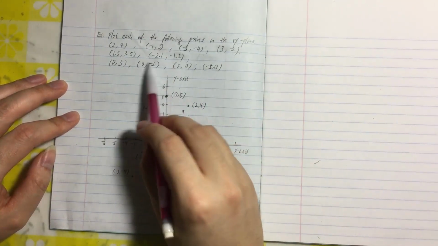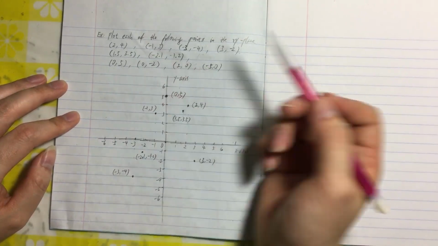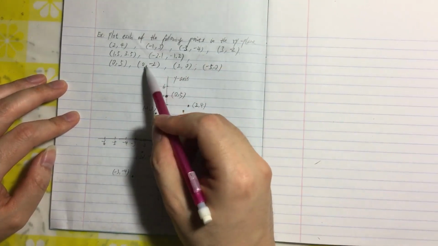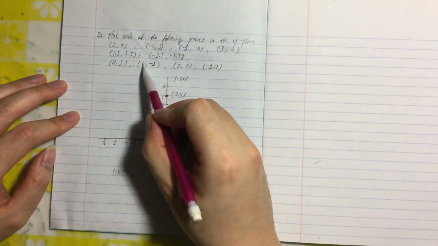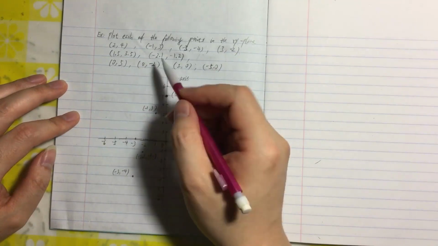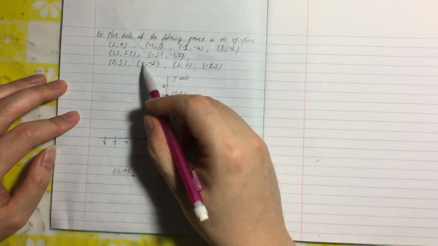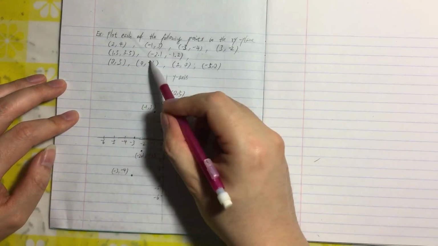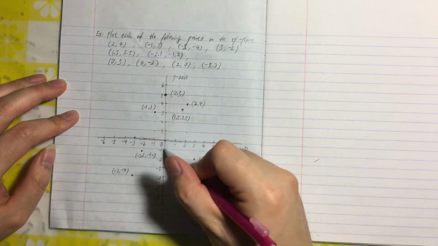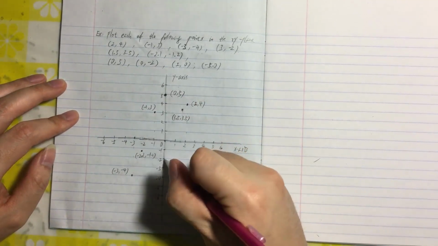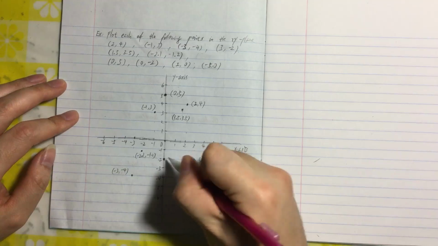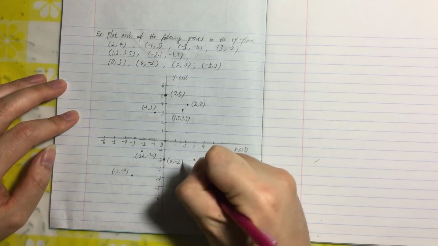Next point, (0, -2). The x coordinate is 0. The y coordinate is -2, so we move down by 2 units. 1, 2. That's the point (0, -2).